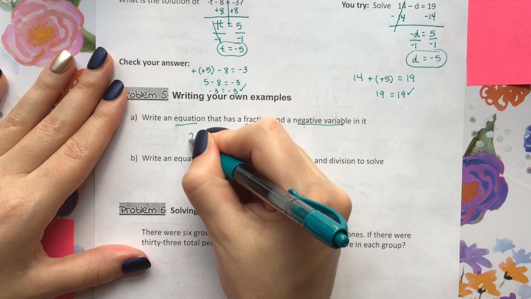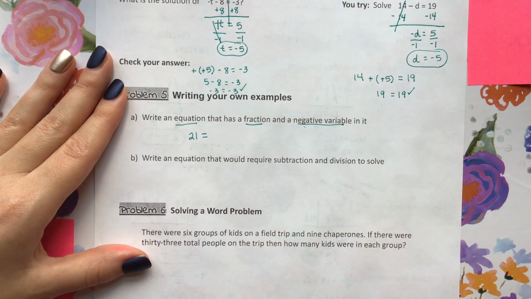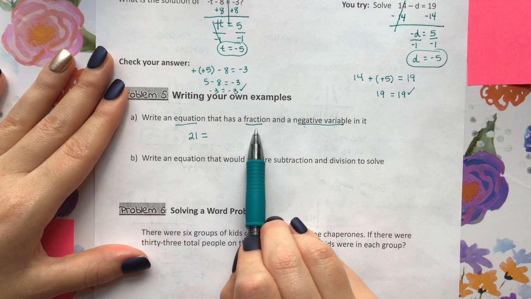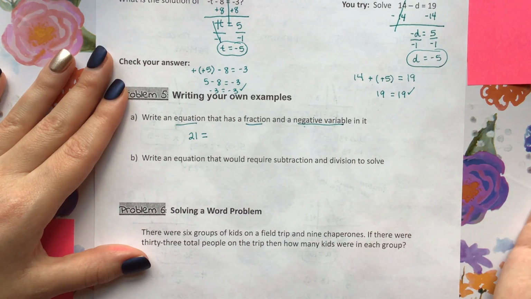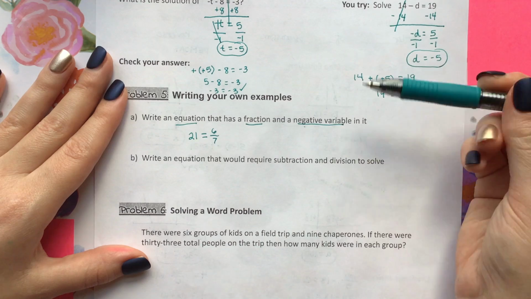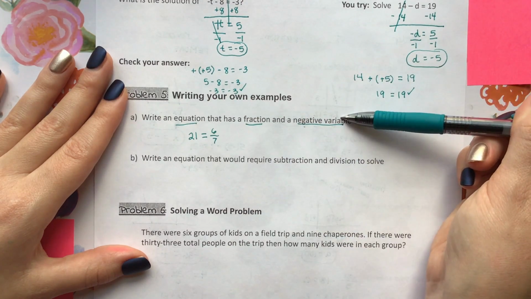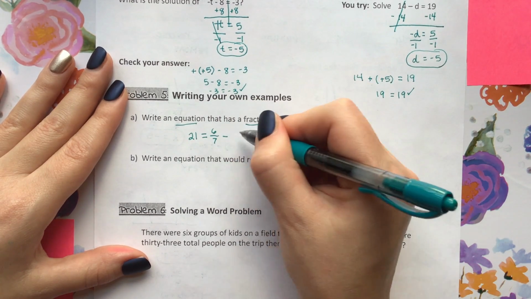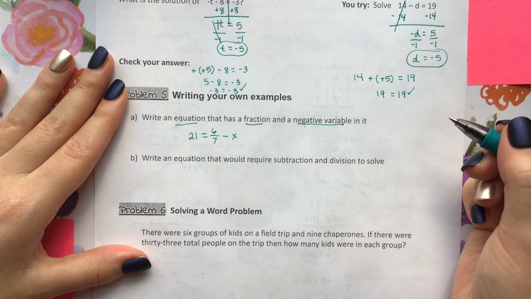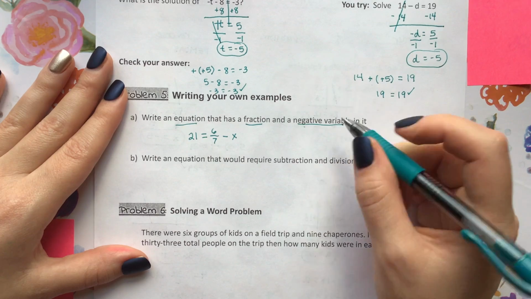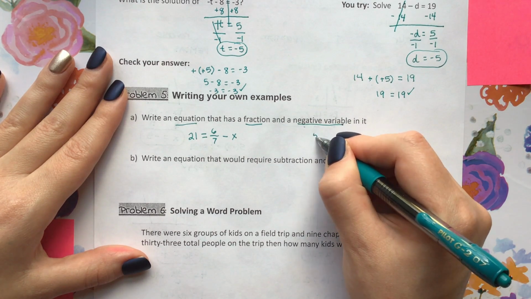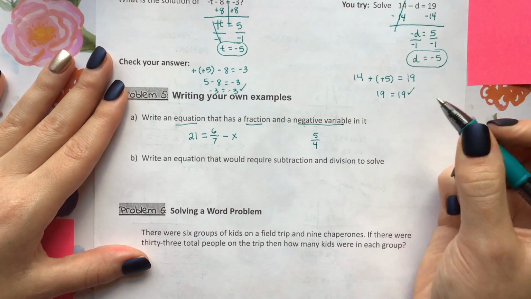So I'm going to say that 21 is equal to, I'm going to go ahead and put my fraction in there. So just come up with any fraction. 6/7. And then it says I need a negative variable, so minus x. I'll do one more for you. I'm going to put my fraction in. Let's make it 5/4.